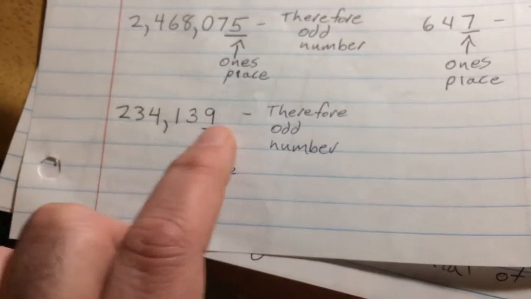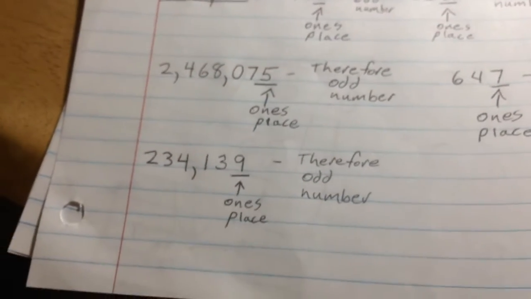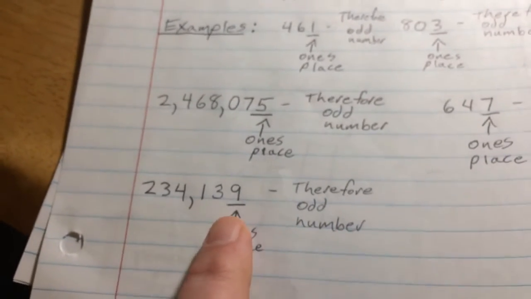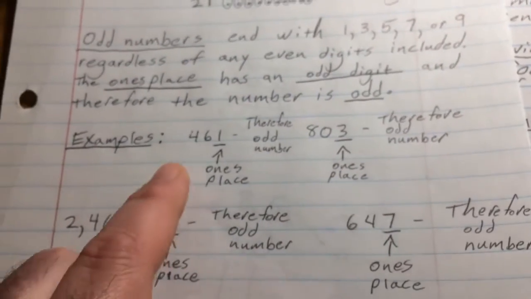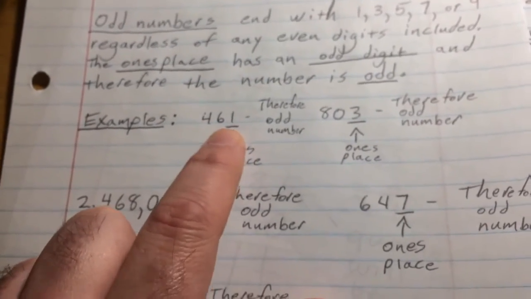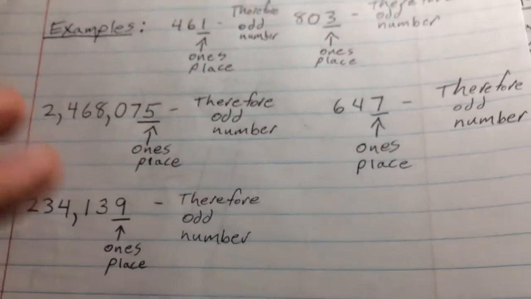Oh well, it's mostly odd digits, because that's a misconception that's often propagated. Well, there's mostly odd digits, so it must be odd. No, that doesn't matter, because you can have nothing but even digits, and then boom, you have an odd digit in the ones place, and that's what determines all of it. And so that is really important.